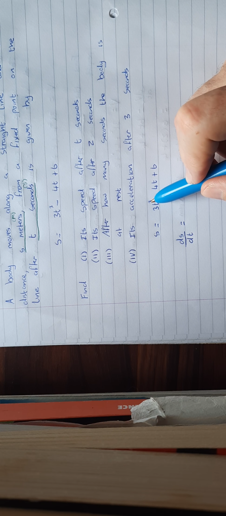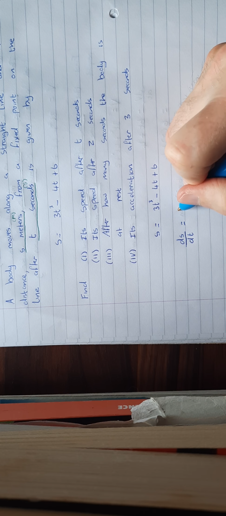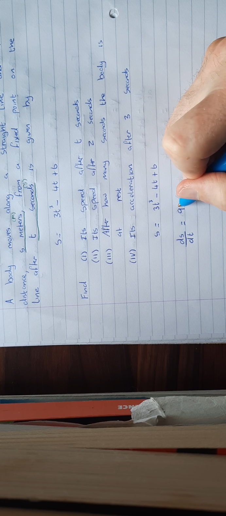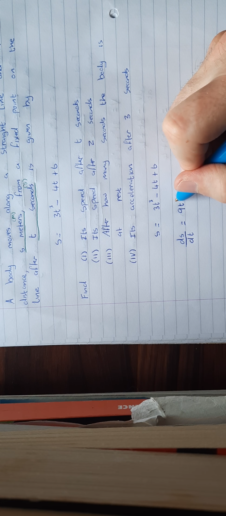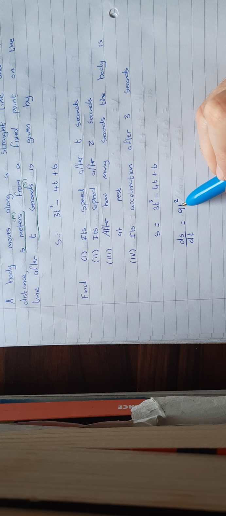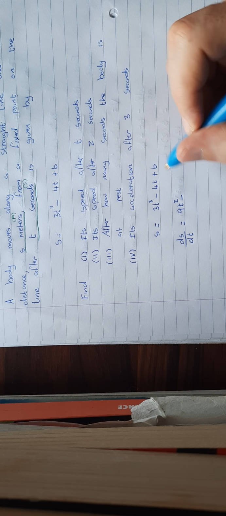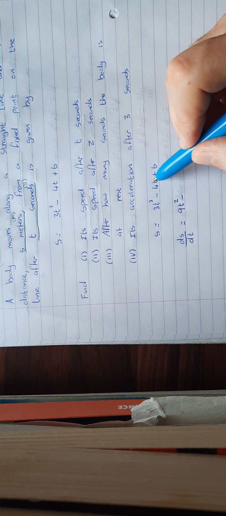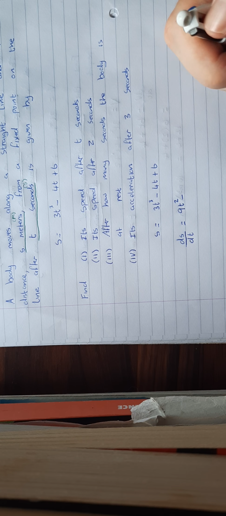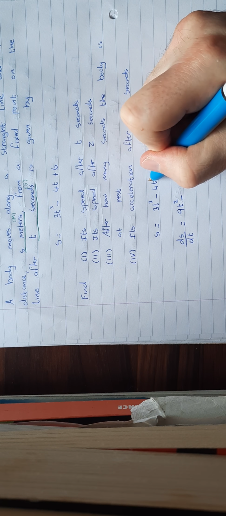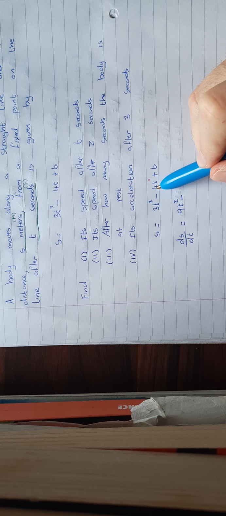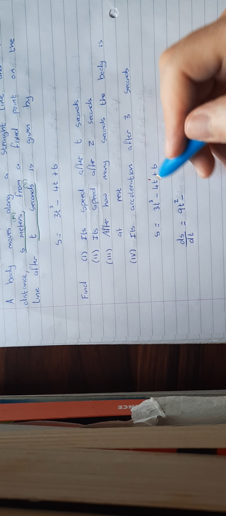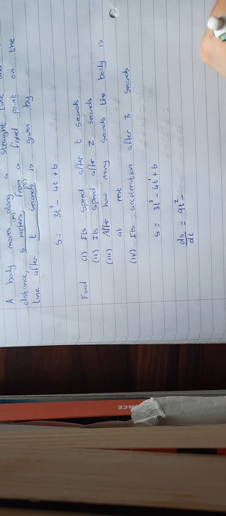So what does that look like? It's 3 by 3, which is 9. So it's going to be 9t, and then we have the minus 1 from the power, which will leave us with 9t to the power of 2. Then, remember we have 4t, so this is 4t to the power of 1. We multiply the power by the number and then reduce the power. So that just differentiates into 4.